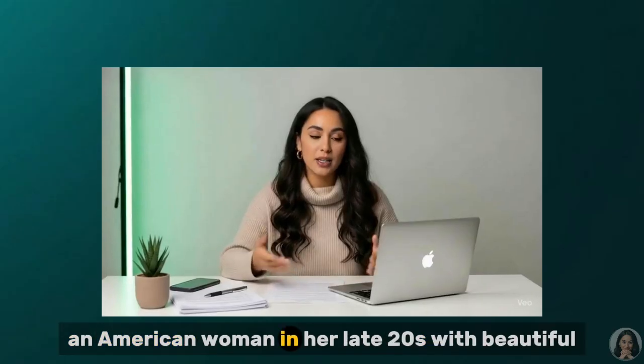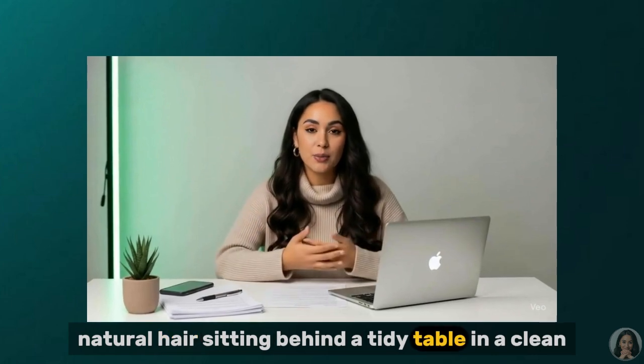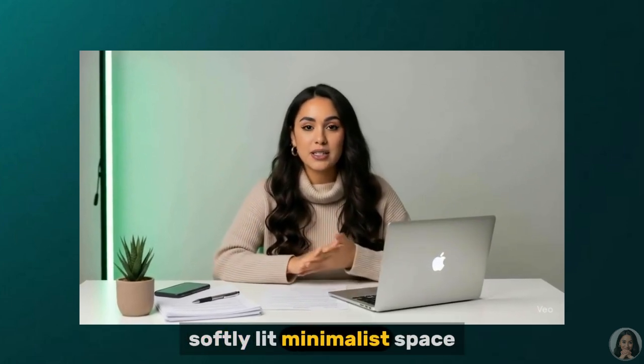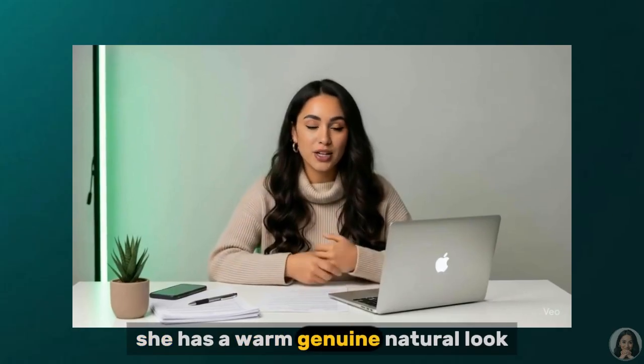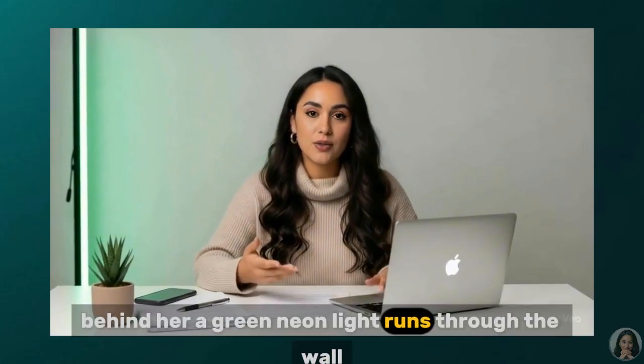An American woman in her late 20s with beautiful short natural hair, sitting behind a tidy table in a clean, softly lit, minimalist space. She has a warm, genuine, natural look. No heavy makeup, just her authentic beauty. Behind her, a green neon light runs through the wall.